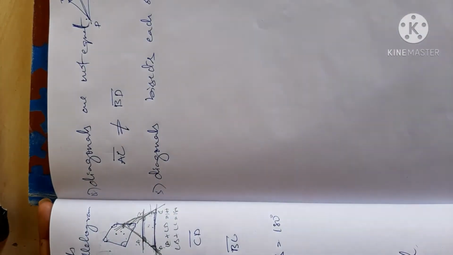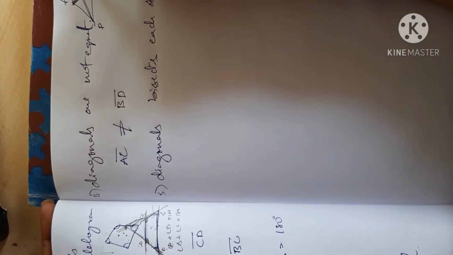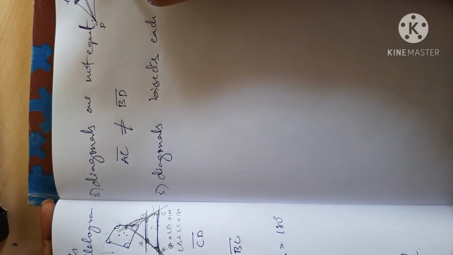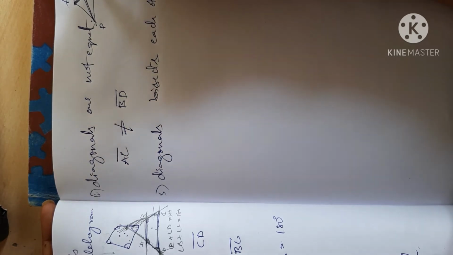For example, AC is 8 centimeters and BD is 10 centimeters, and they intersect at point O. They intersect in such a way that AC's midpoint is at 4 centimeters and BD's midpoint is at 5. So they are going to intersect at 4 and 5.